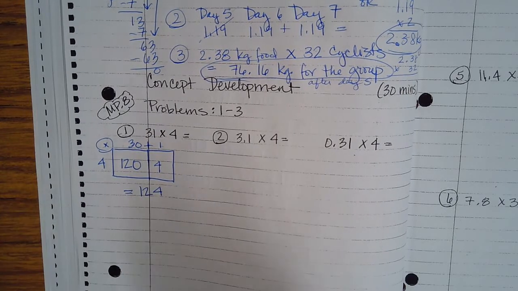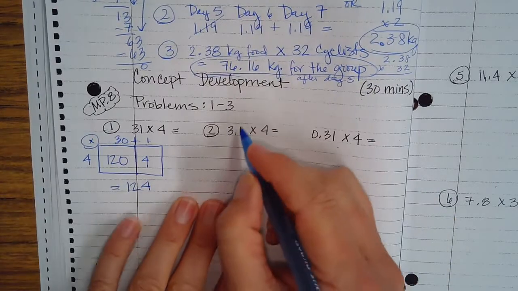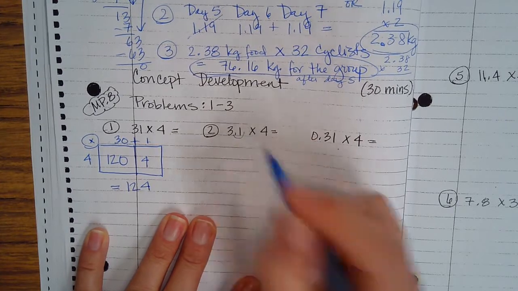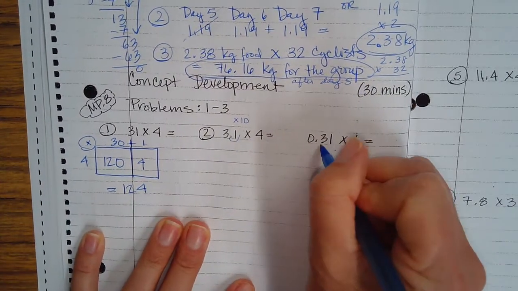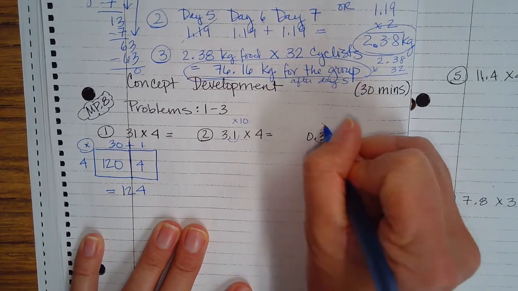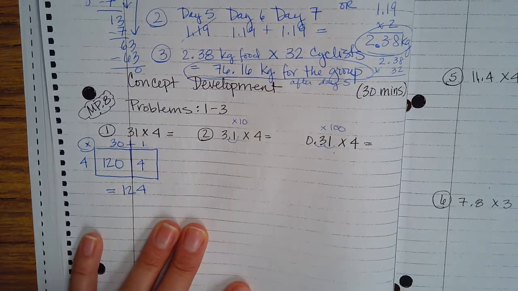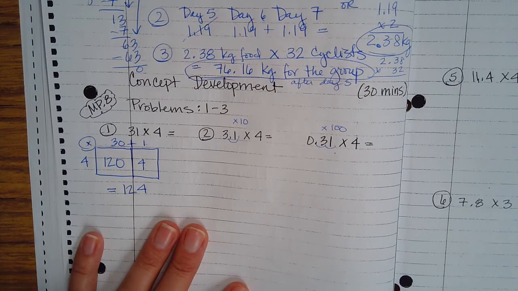Now let's take it to the next level. And what have we been doing? We've been getting rid of our decimals. So it's like multiplying by 10, right? Over here, it's going to be like multiplying by 100 to get rid of that decimal, correct?